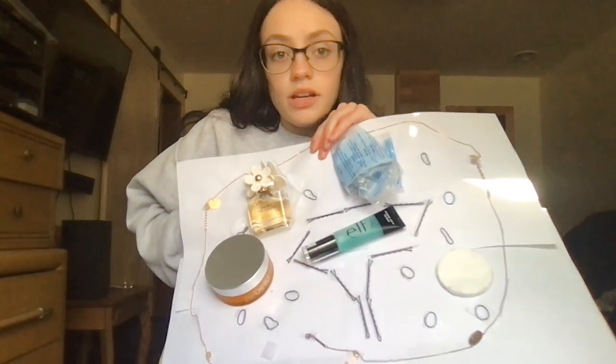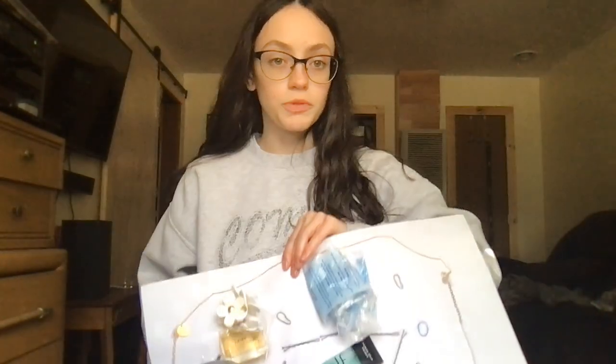Macy Cunningham. I am doing my teaching video, and this is a cell and the organelles in the cell. So this is my cell that I designed. I'm going to start with the plasma membrane.